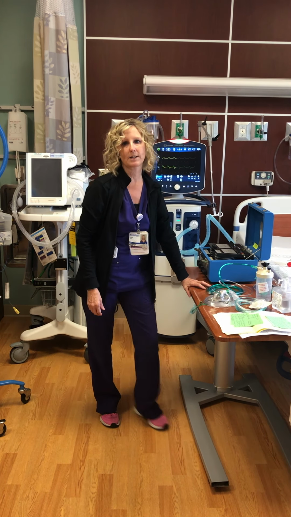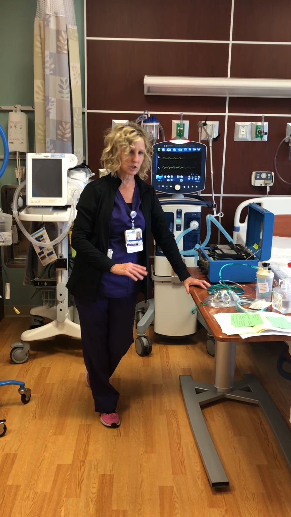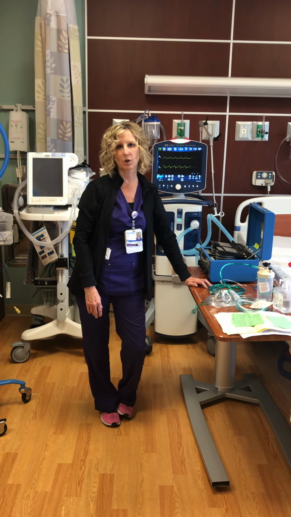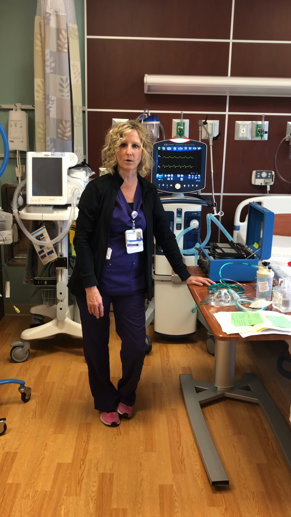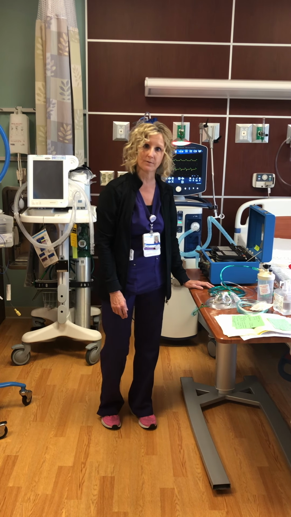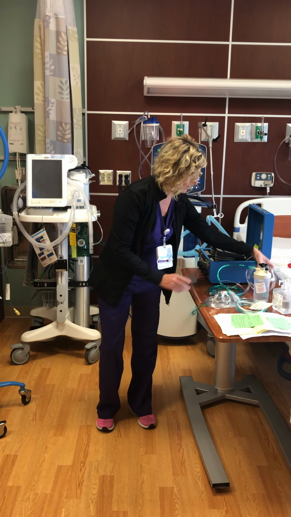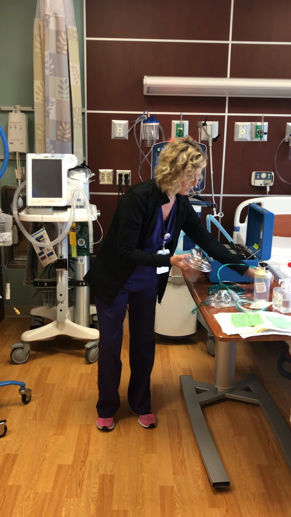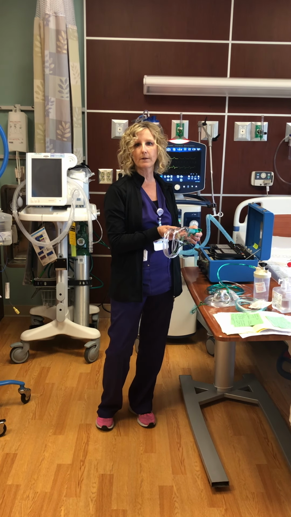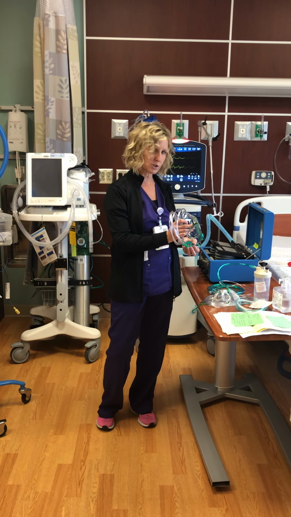If you need a device for a patient who requires higher levels of oxygen than 6 liters and you're not able to maintain an O2 saturation of 90% or higher, 90% is our cutoff, then you need to go to a different device. A couple of different options that you have: you could go to a Venturi device, and this gives a range anywhere from 24% to 50%, so it's a little bit higher than the nasal cannula.